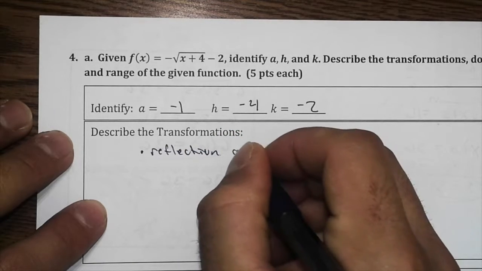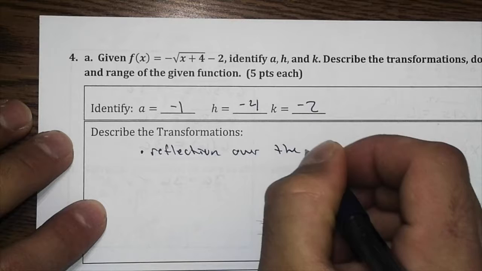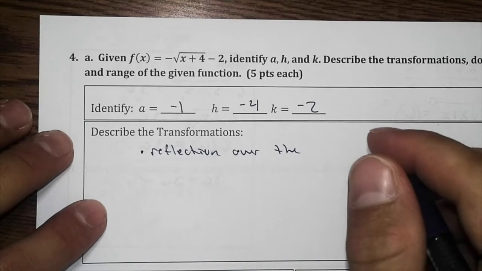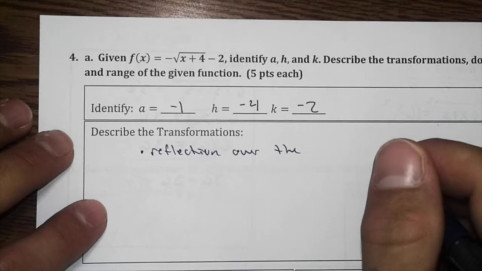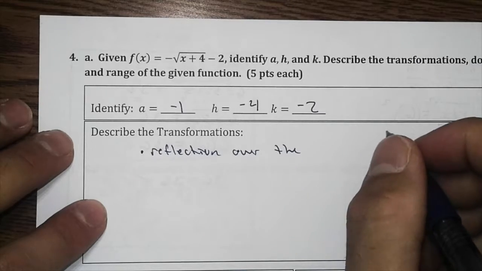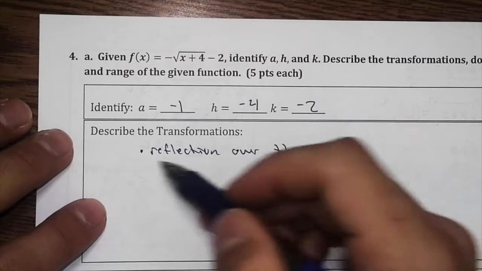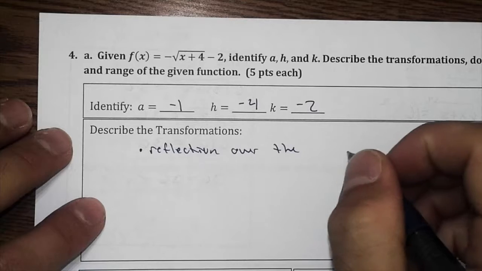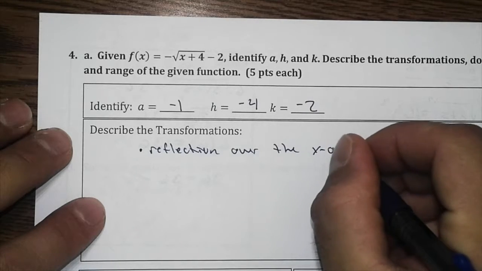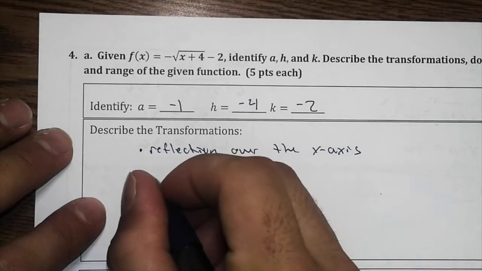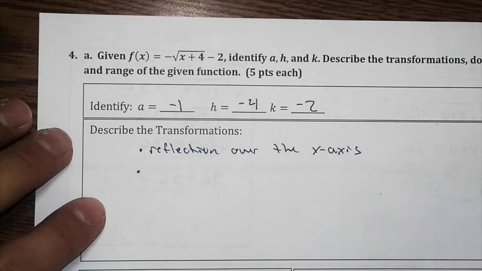Over the x-axis. Wait, so if it's positive, is it a reflection over the y-axis? There's no reflection, you just don't say anything. So the question was, if a is positive, you just don't say anything because there's no reflection. How about just put the reflect x negative 1? No.